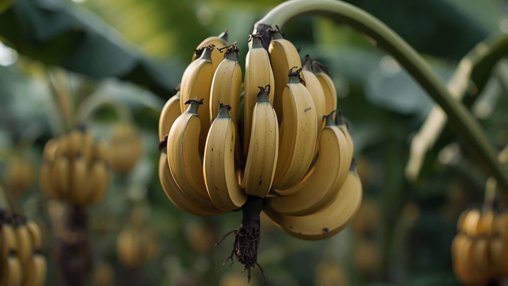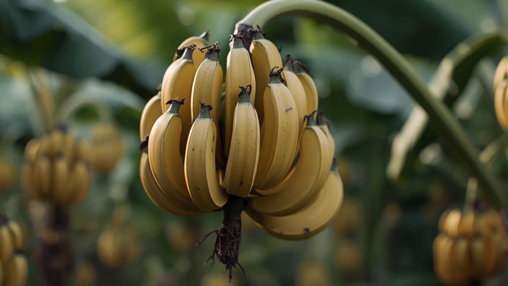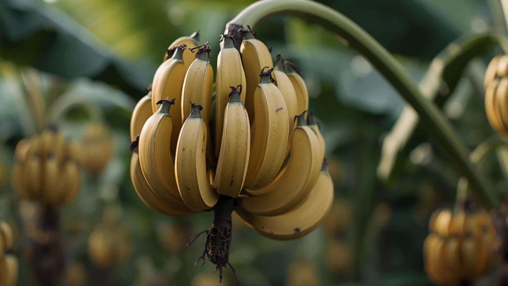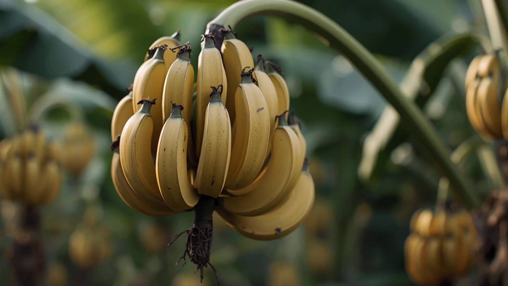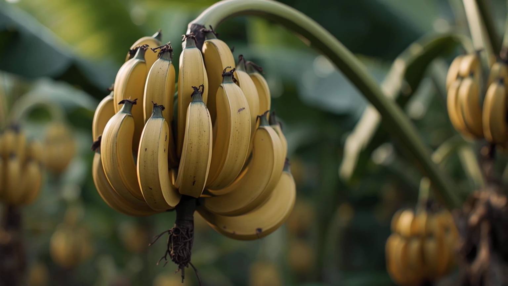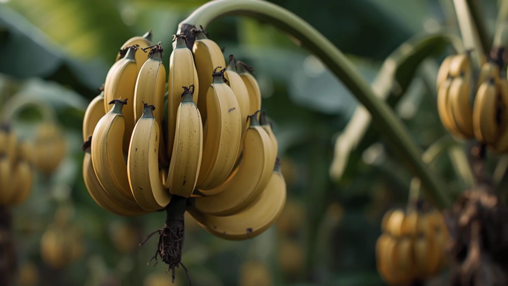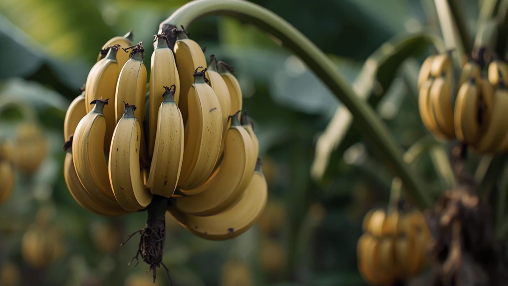As bananas continue to grow, their weight influences the curve of the plant. Bananas form in clusters on the banana flower, growing larger over time. Once they start developing, the weight of the bananas begins to pull the stem downward. This additional weight, combined with the plant's initial inclination toward the light, accentuates the curve further. This balance between light-seeking and weight distribution shapes the familiar arc of bananas.